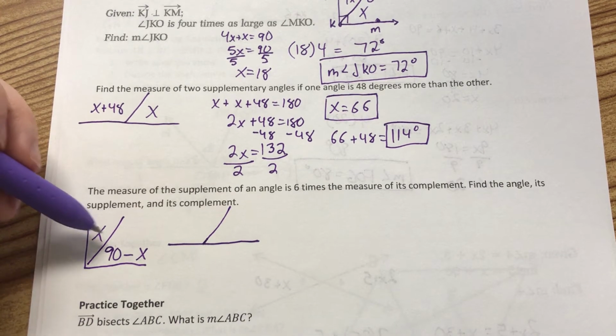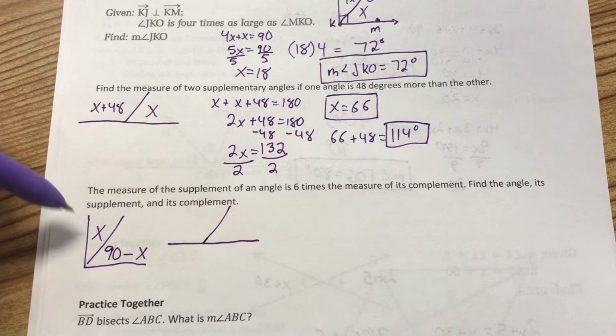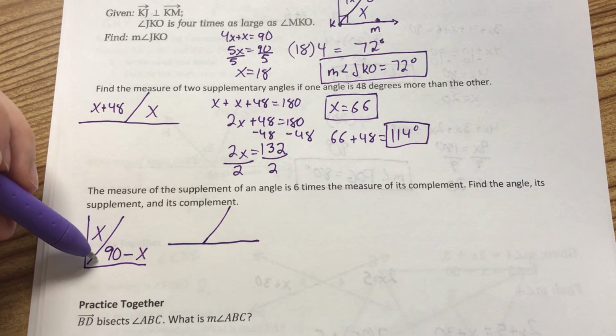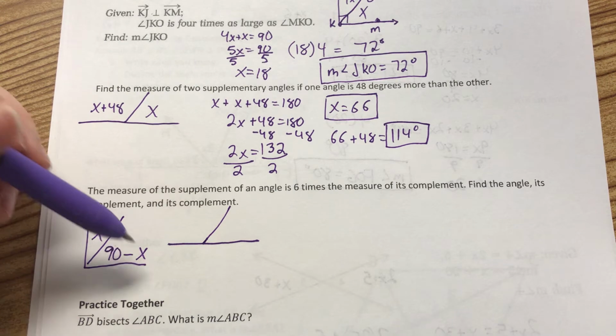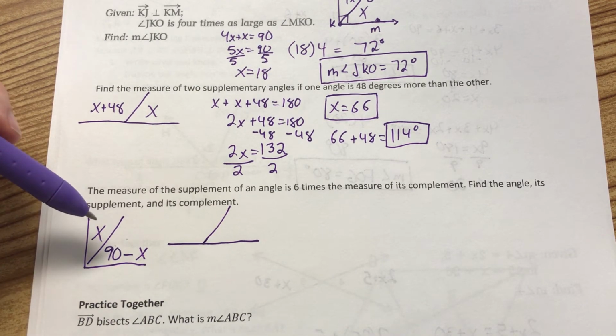If x was 50, this angle would be 40, and 90 minus 50 is 40. If x was 10, this angle would be 80, and 90 minus 10 is 80. So 90 minus whatever this x is gives us the measure of this angle.